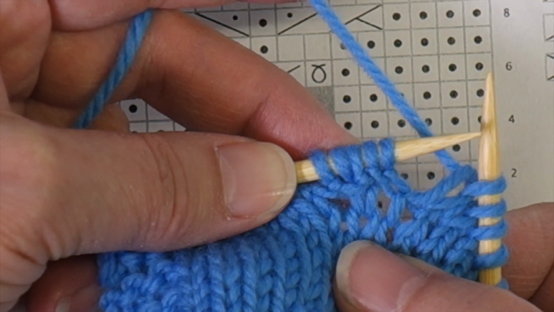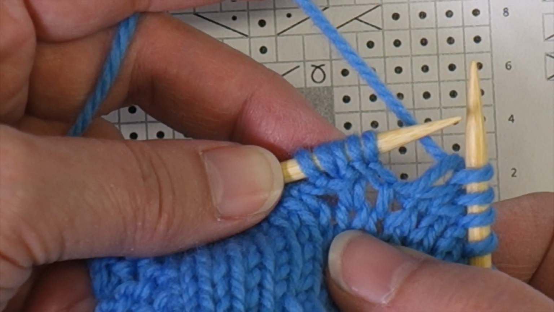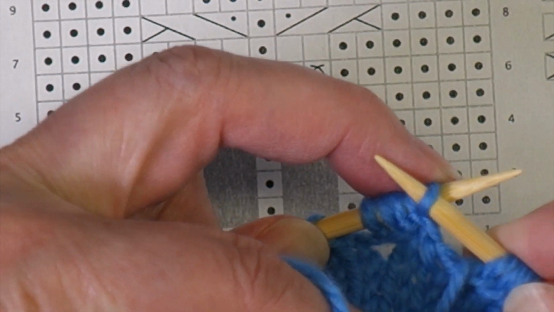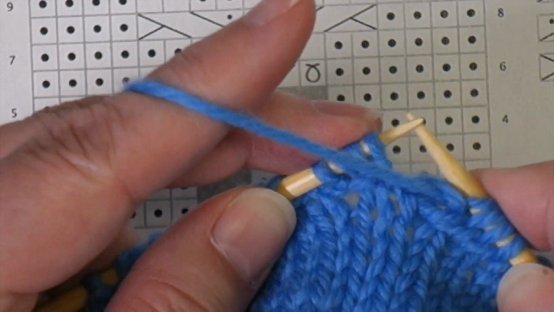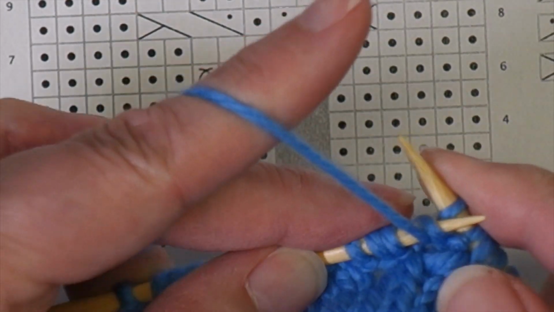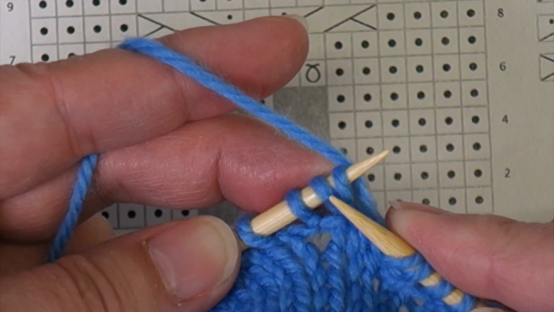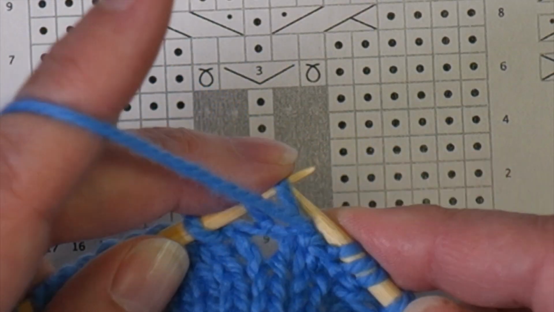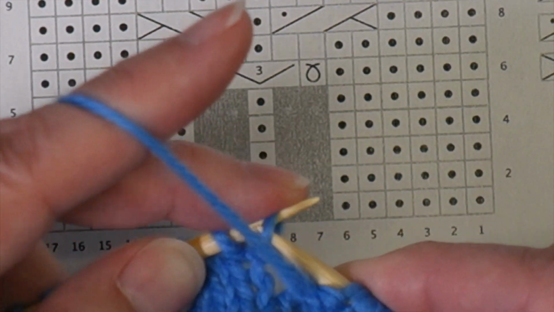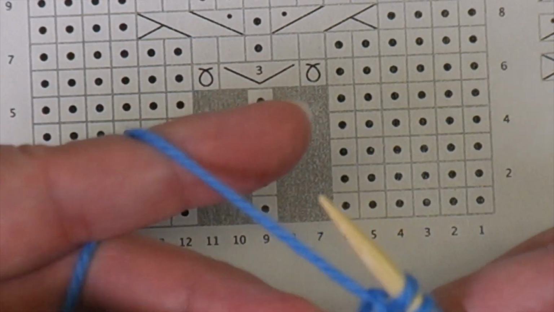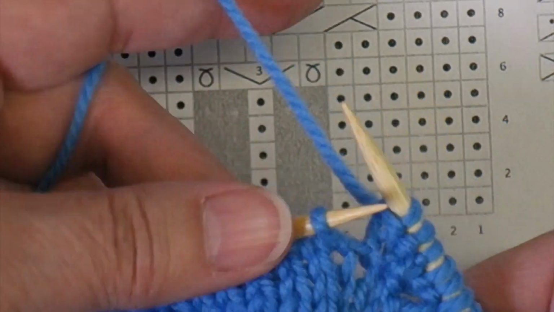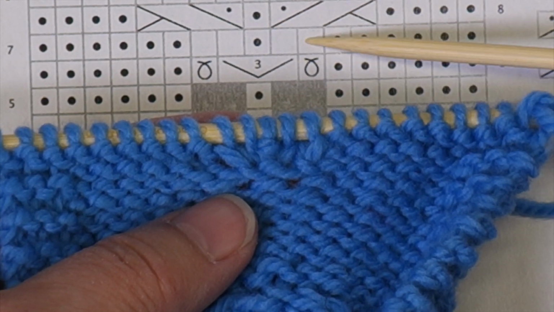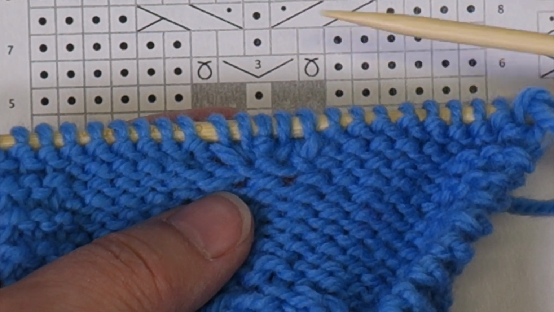And then we work these 5 stitches as they need to be worked on the wrong side of the work, which is that the first 2 are going to be purled because they're going to look like knits on the front of the work. And then we knit the center stitch, which appears as a purl on the front of the fabric. And then we purl these 2 stitches. And then we knit the rest. So we have these 5 stitches established as they are meant to be established right here.